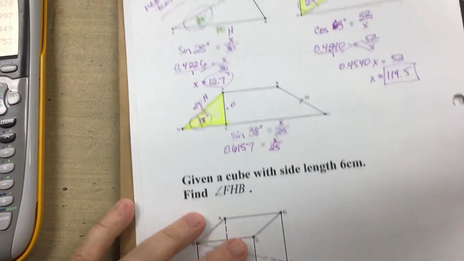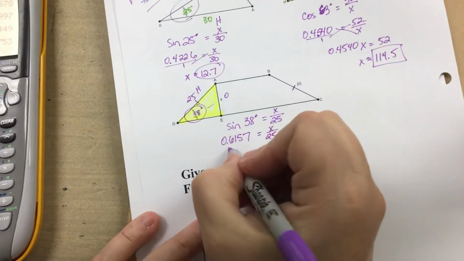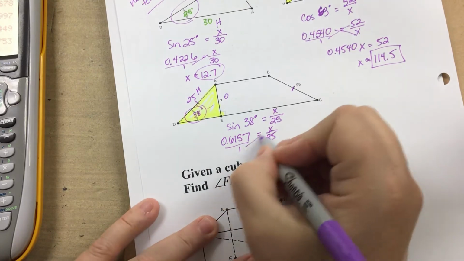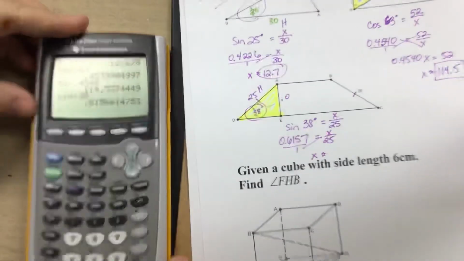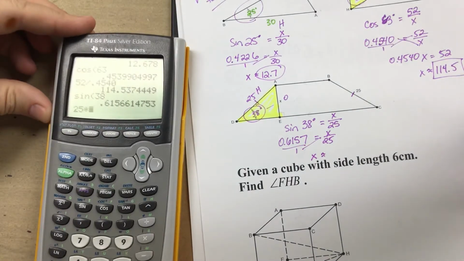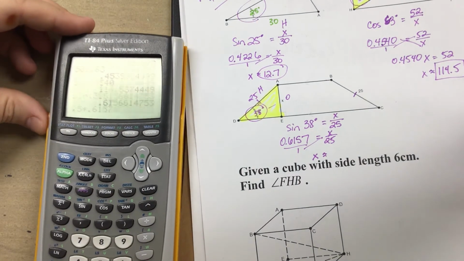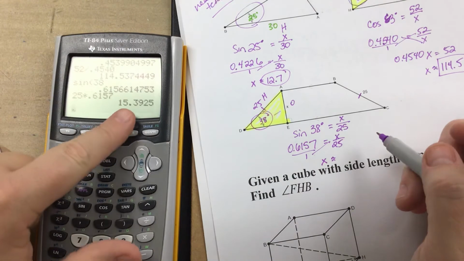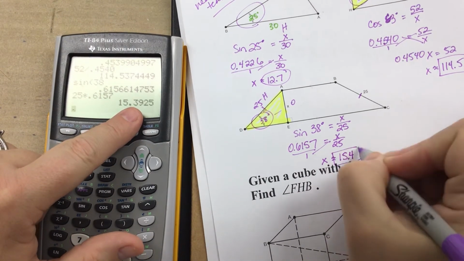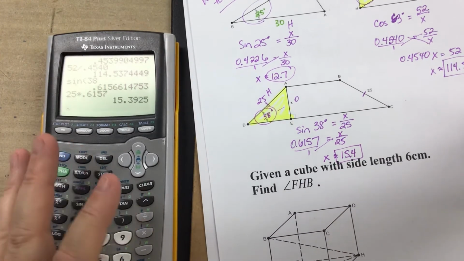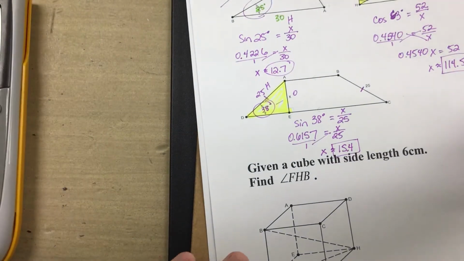So again, to solve for x, I would recommend putting your decimal over 1 and doing cross products. So 1 times x is x, and then if I take my calculator and type in 25 times 0.6157, and I round to the nearest tenth, I'm going to say that's about 15.4. So again, those are 3 examples where we had to find the missing side.